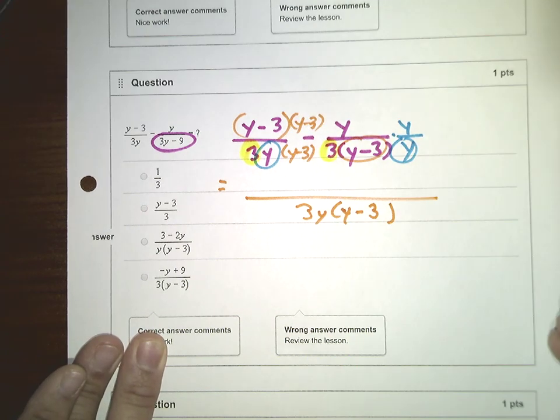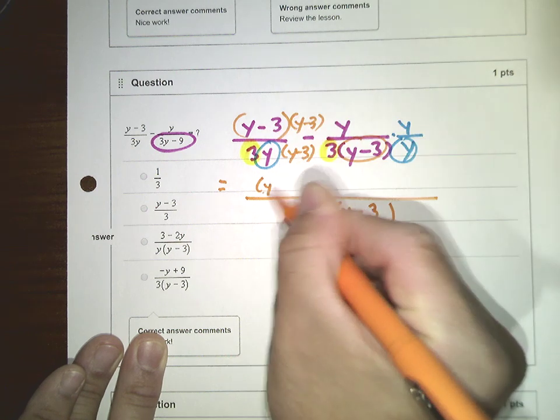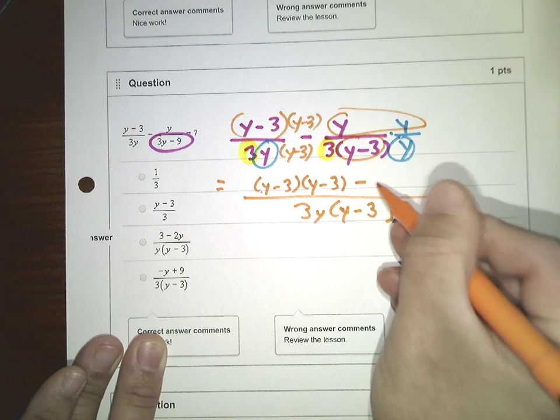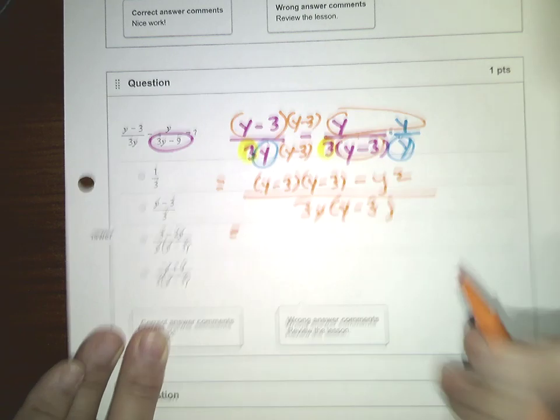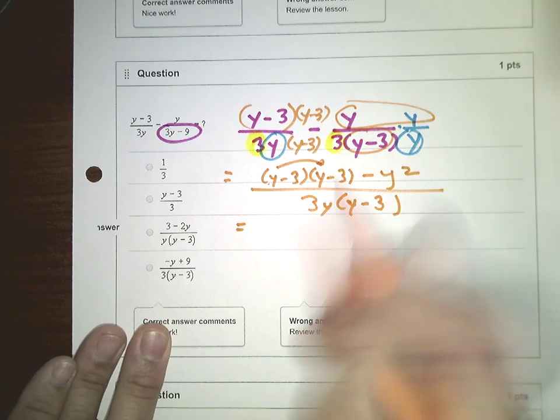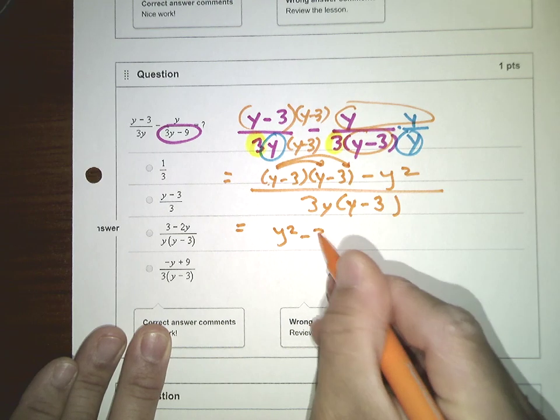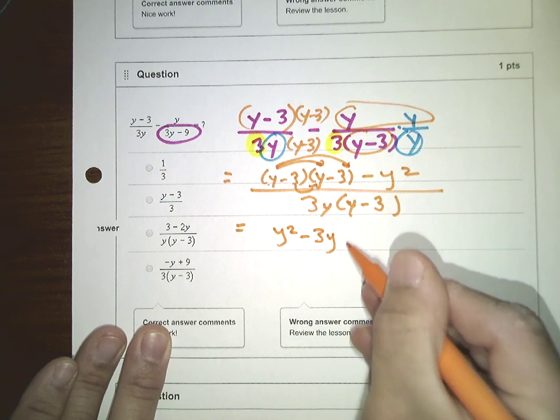Now I go ahead and I simplify the numerators. So remember, it's y minus 3 times y minus 3 minus y times y, which is y squared. Then y times y is y squared. Y times 3 is 3y, so minus 3y minus 3y.